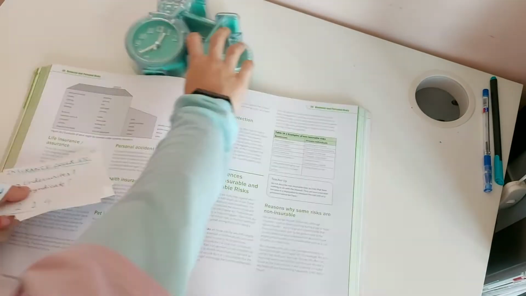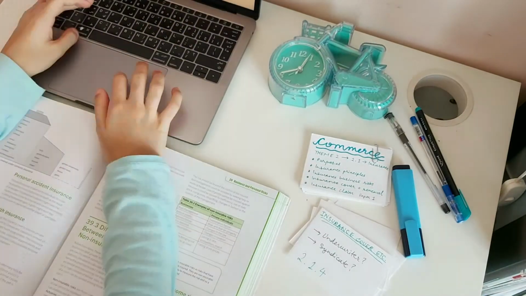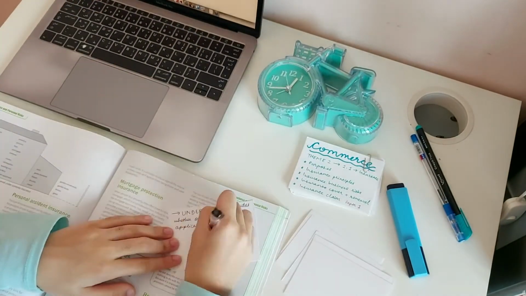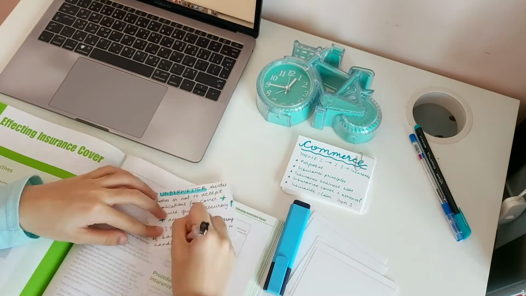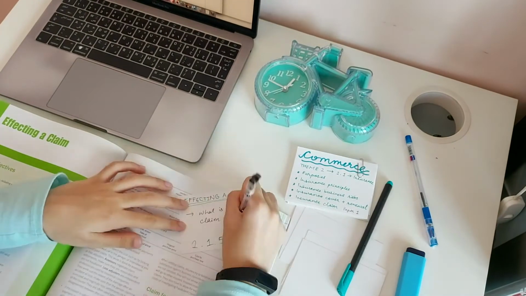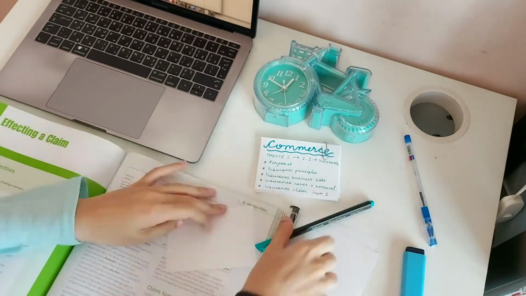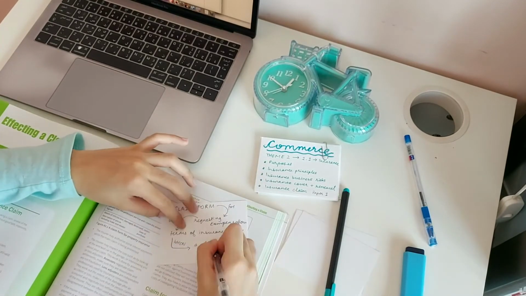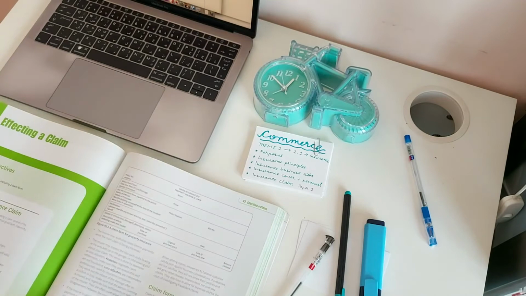Over here you can see me setting up my table to make some commerce flashcards. I use my laptop for seeing the specification, which I've downloaded, and then this textbook is a textbook on commerce from Cambridge, and I use both of these to write my flashcards.